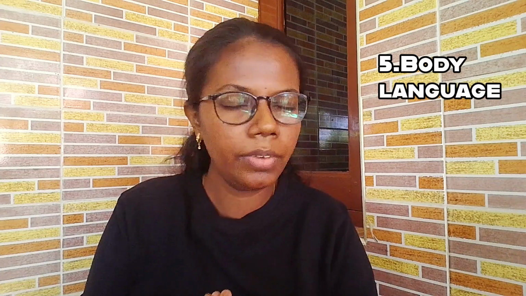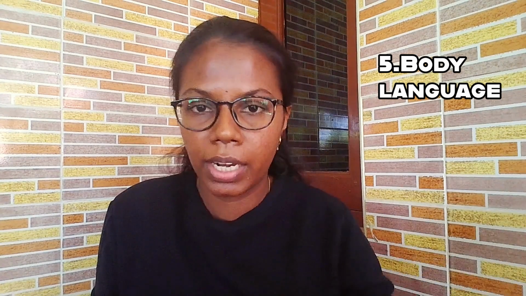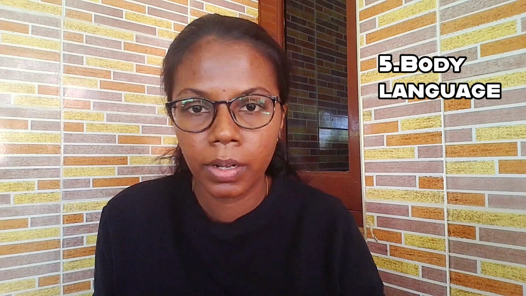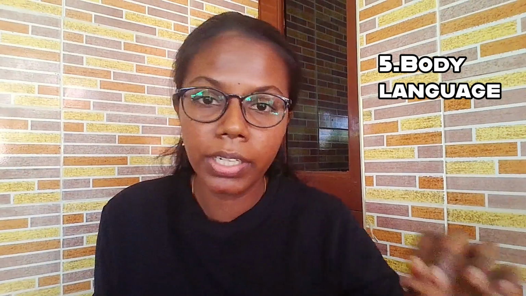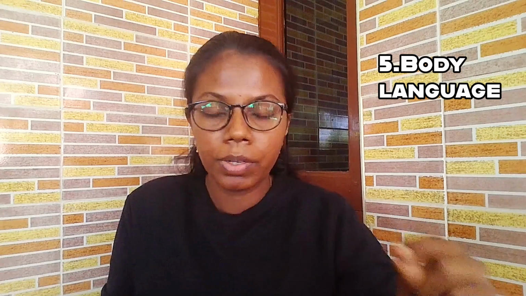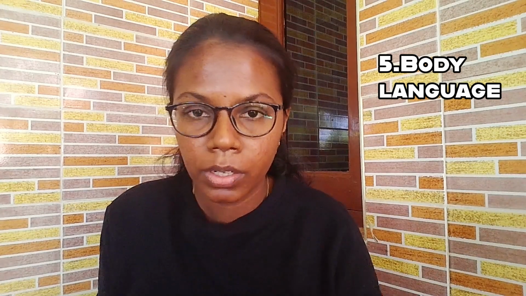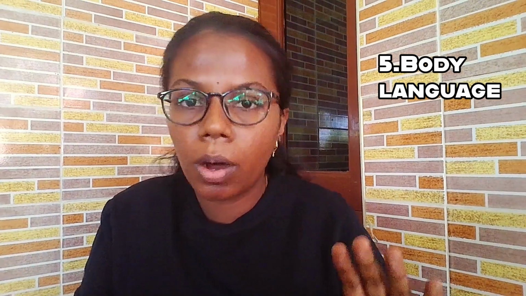The fifth skill is body language. It's really very important when it comes to group discussions. How you dress matters the most. Make sure that you're wearing professional dress when it comes to an interview, because group discussion is a part of the interview. It will be evaluated for sure. And when it comes to body language, make sure you are calm and composed.